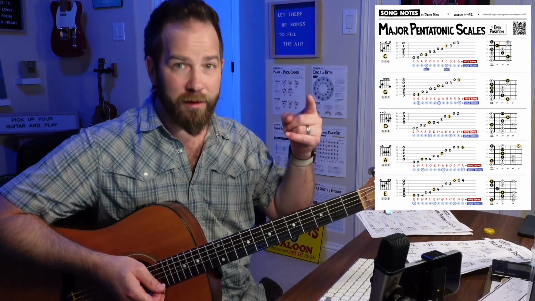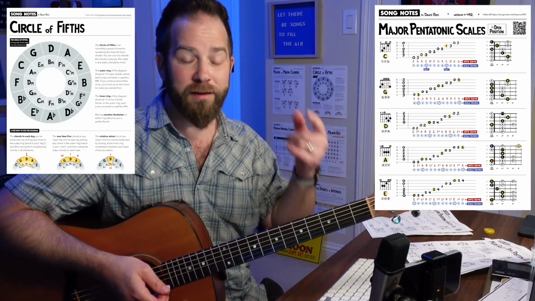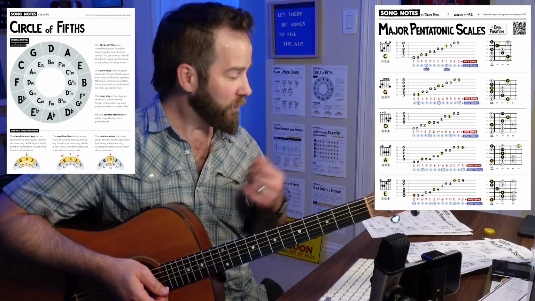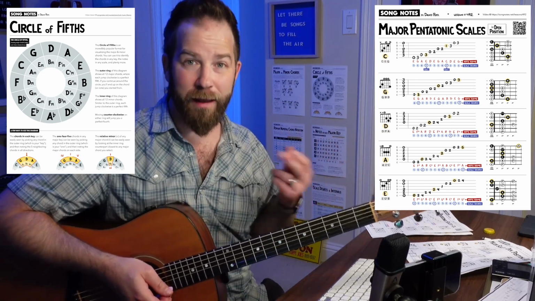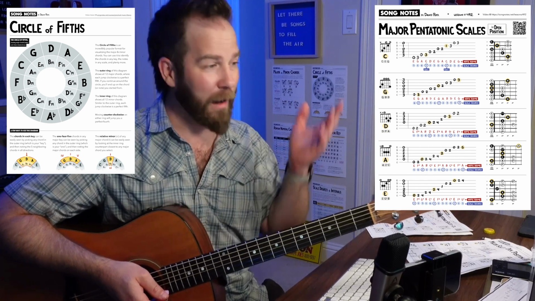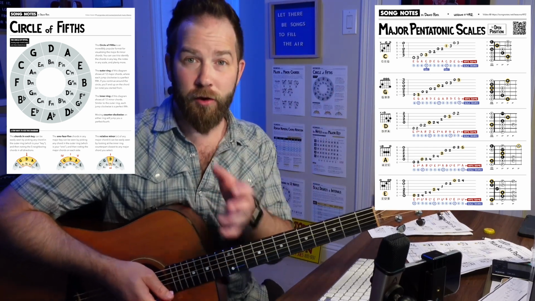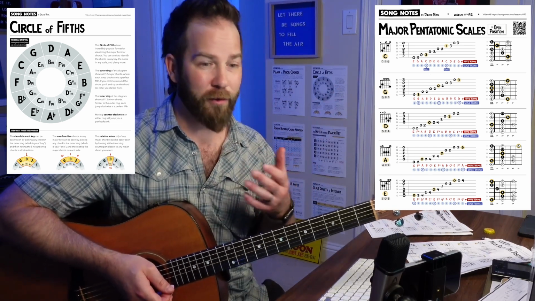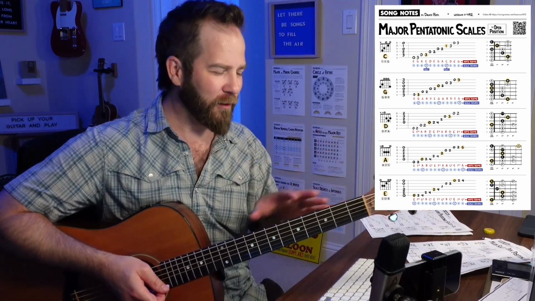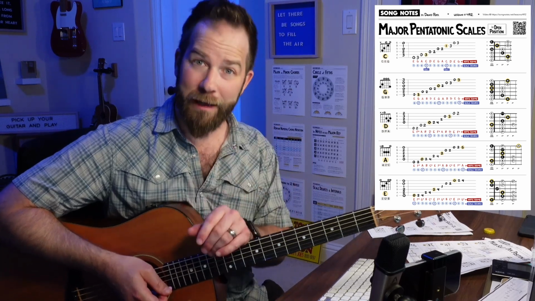From C to G is a fifth. From G to D is a fifth. From D to A is a fifth. From A to E is a fifth, right? I'm just following the circle of fifths. You also could look at it with regard to the order of sharps, which is something a bit more complicated that with guitar isn't really that helpful. It's more helpful on piano, right?